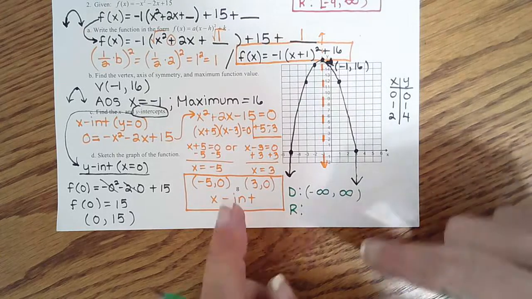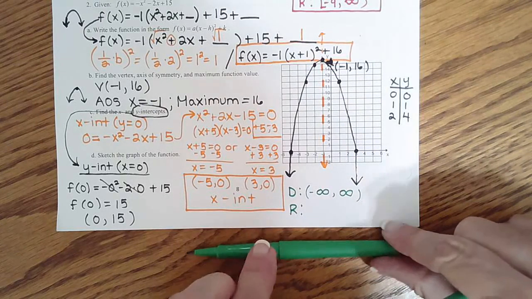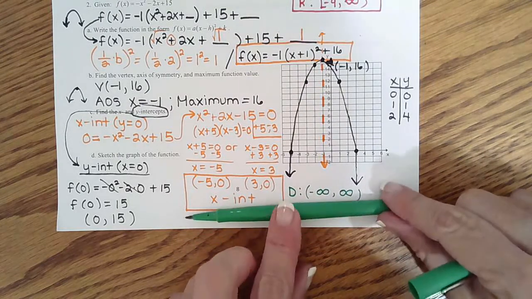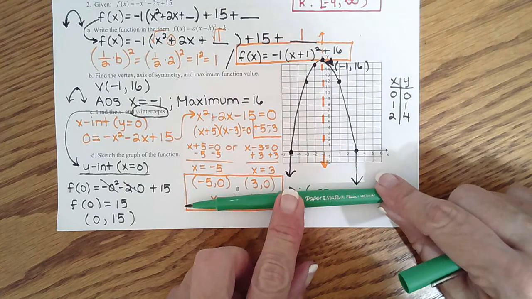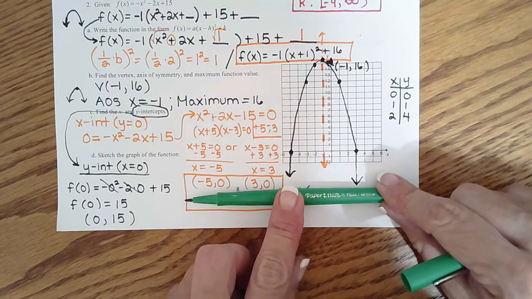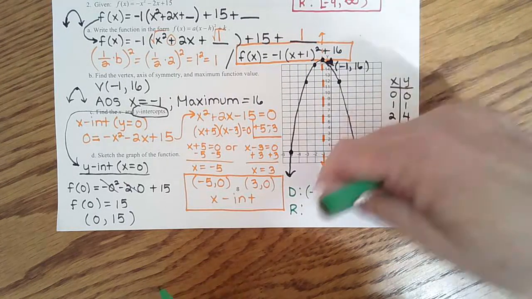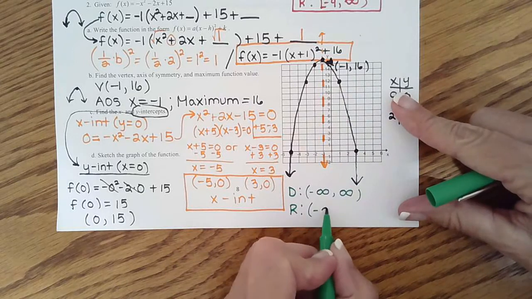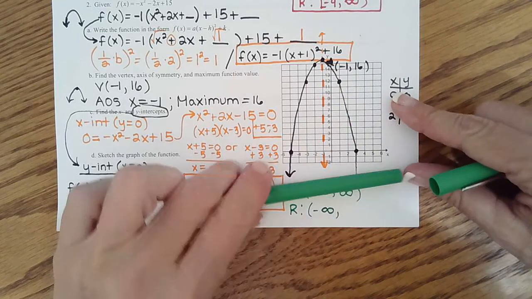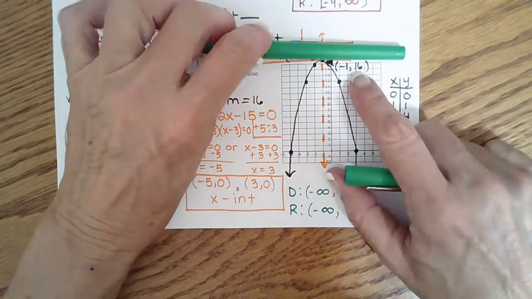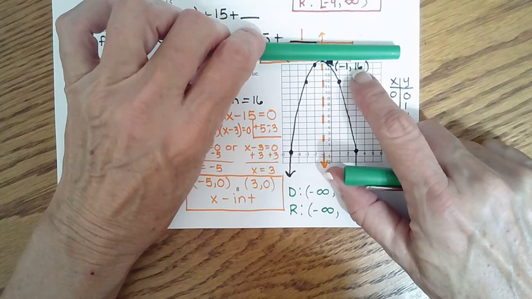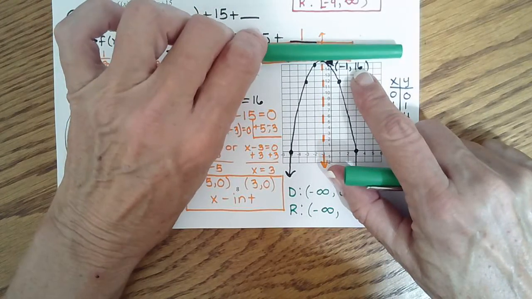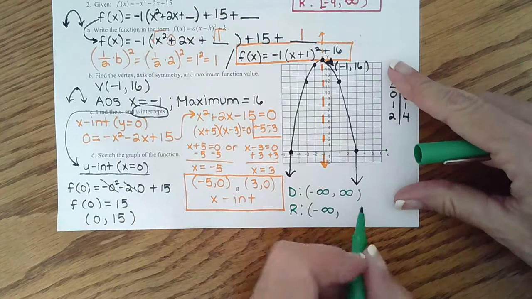For the y's, remember I said it's easier to roll your pencil. So what's the lowest y? Woo, I'm running into arrows. So that means the lowest y is, since it's down here, negative infinity. And the highest y, that's why I always label the vertex, so I have that there, is 16, and it's an actual point, so I'll get a bracket.